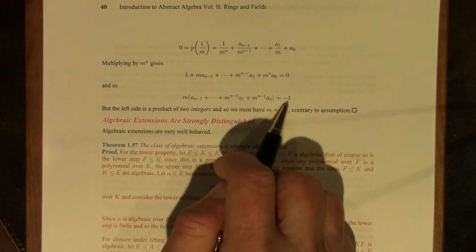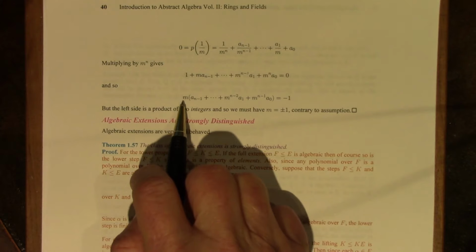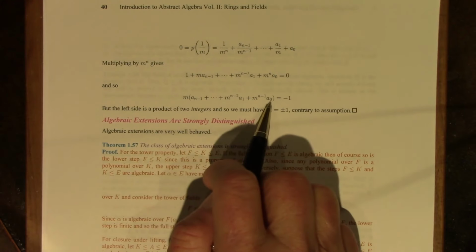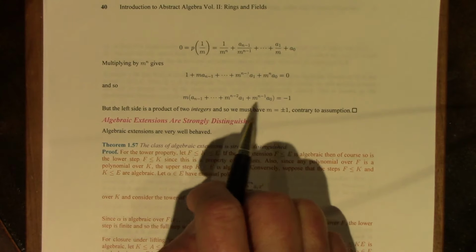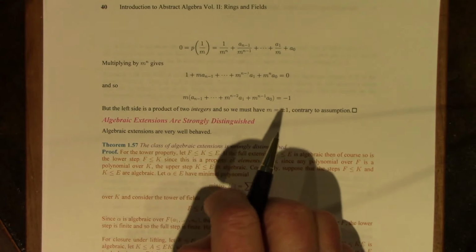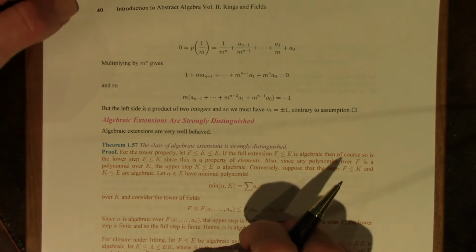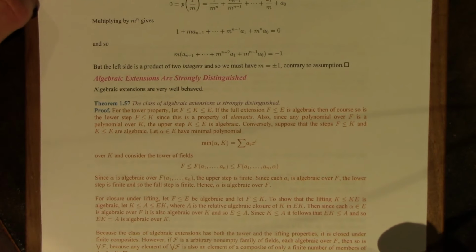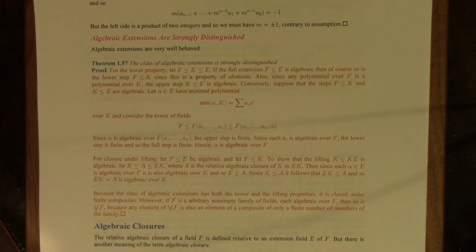Move the 1 to the other side, factor out an m, and we have a problem because m and this quantity in parentheses are integers, which means that m has to be positive or negative 1. So we won't have anything more to say about algebraic integers. It's not a field, but I wanted to give that definition to you anyway, since they're related to algebraic numbers.